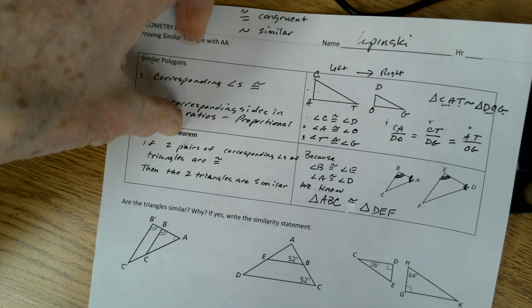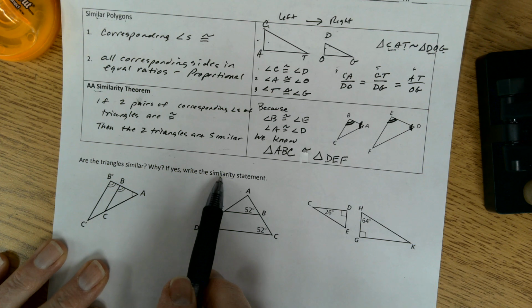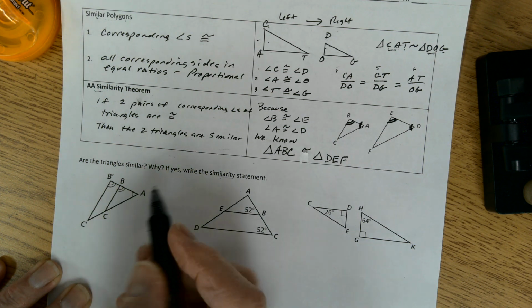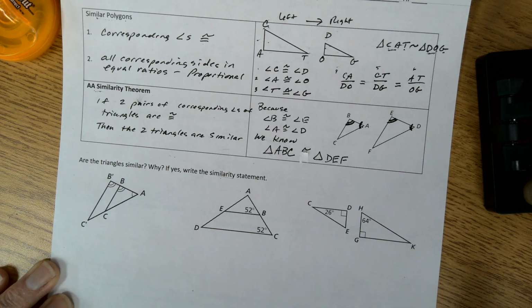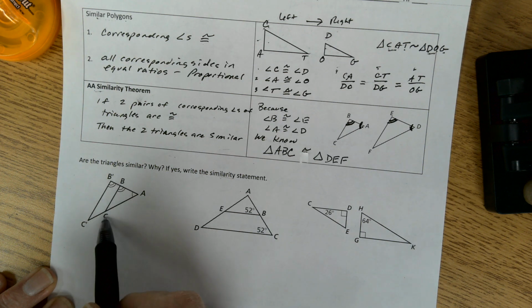Okay. Now, let's do some work. That's all the new stuff that we have to do, okay? Are the triangles similar? If yes, write their statement. Okay, if I look at this, now here's what this question did. They used B and B prime to show you that they kind of match on top of each other, C and C prime.